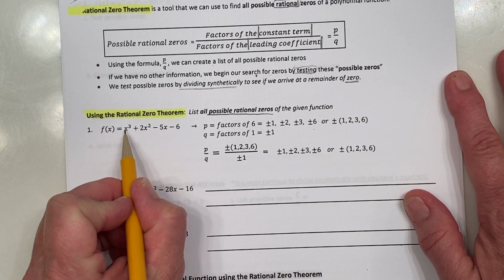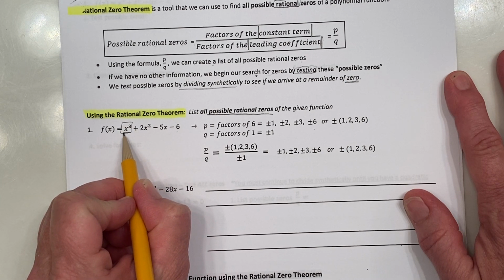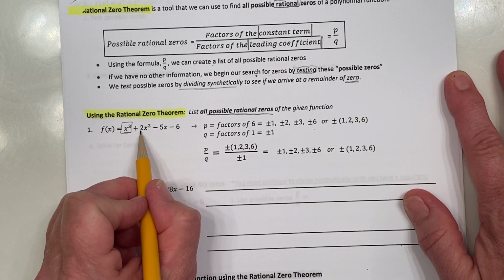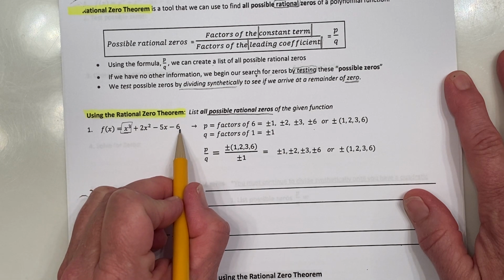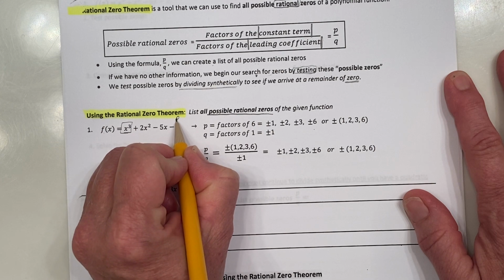So in problem number 1, we have a cubic polynomial. The lead term is x cubed. So f of x equals x cubed plus 2x squared minus 5x minus 6. First thing I would suggest is above your constant term, I would put a P.